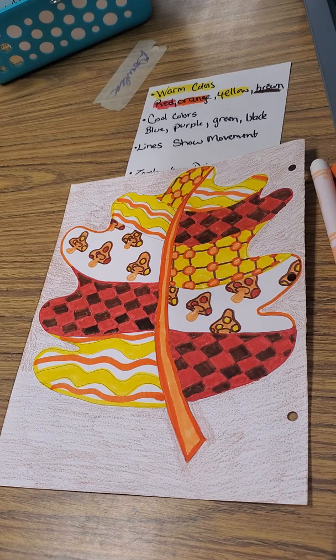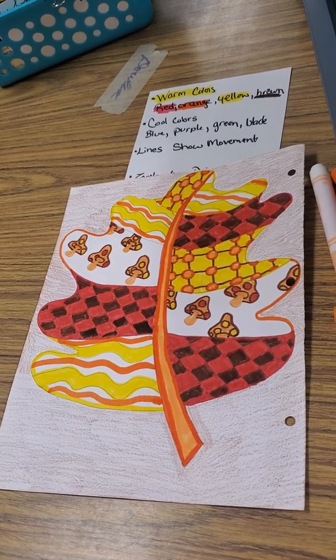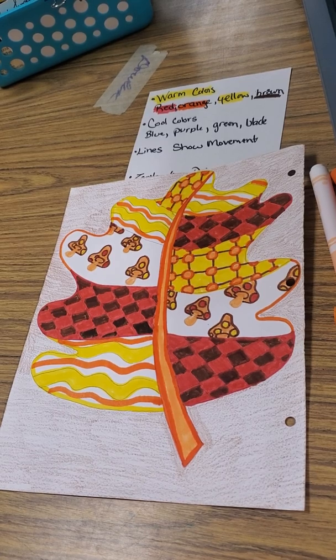And fall is your transition from summer to fall. Daylight becomes shorter. And the temperatures are cooler outside, quite a bit cooler actually. And fall and autumn started this year on September 22nd.